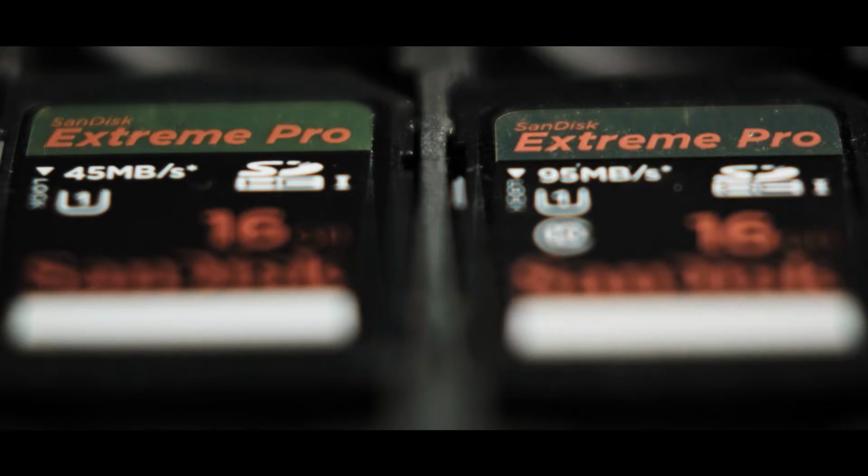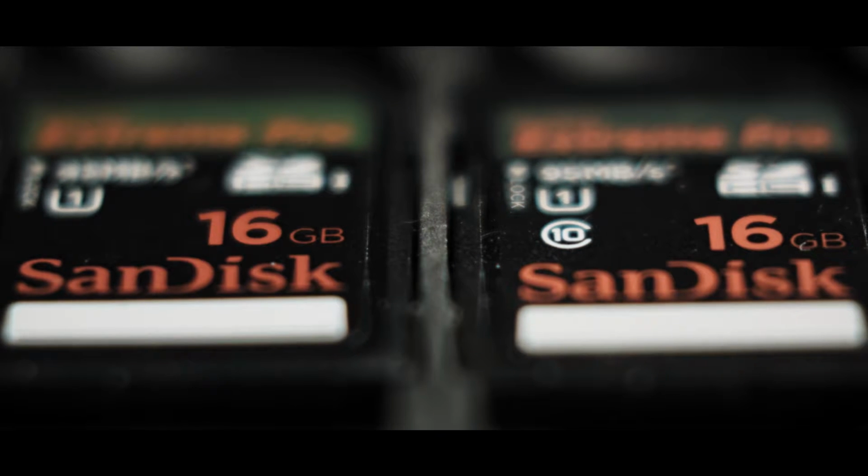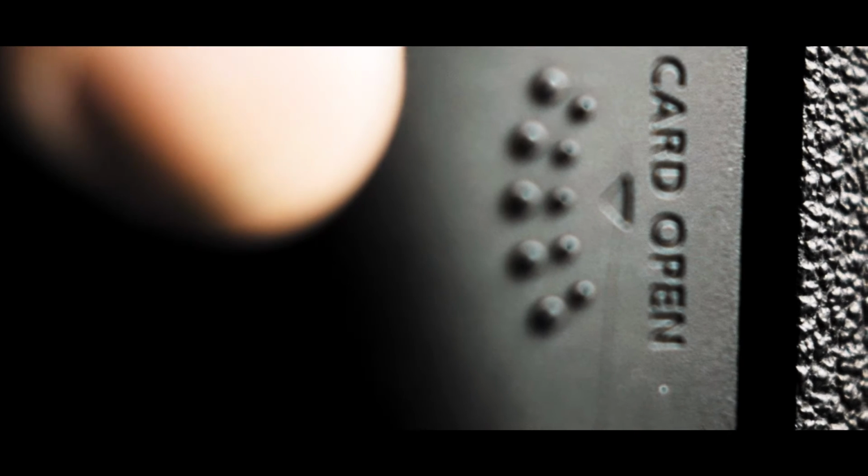Along with resolution and frame rate, your camera might have the option for bitrate. And not all cameras have this option, so don't worry if you don't see it. Mine does not because it is an older camera. Now just remember that the higher the bitrate, the higher quality your image is going to be. And it's going to eat up more space on your memory card.